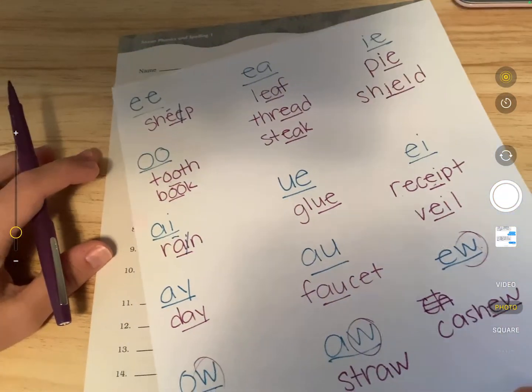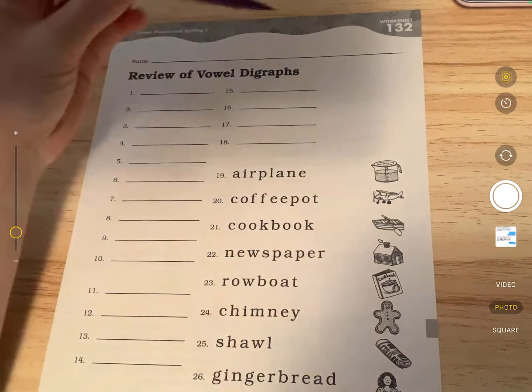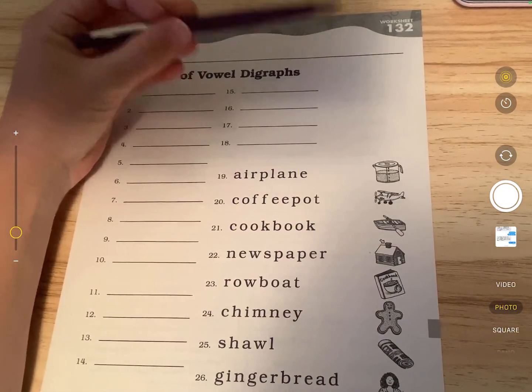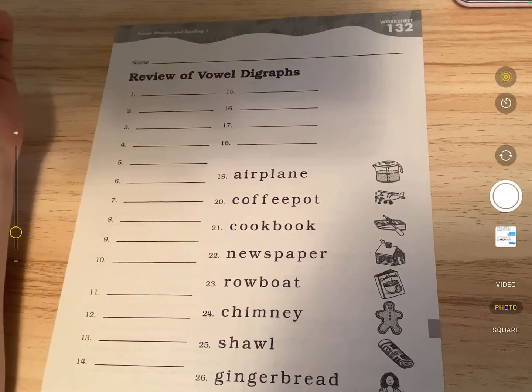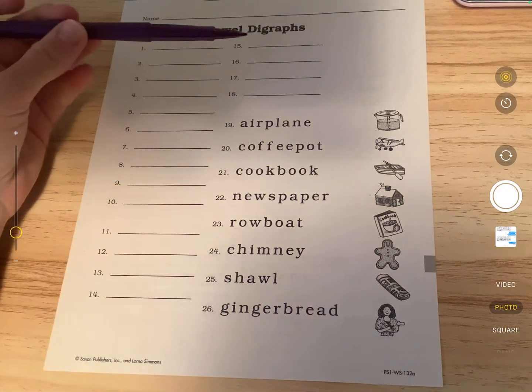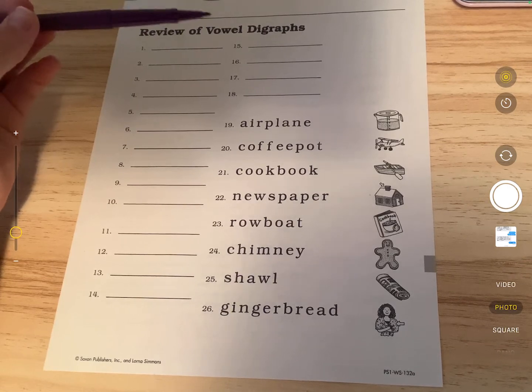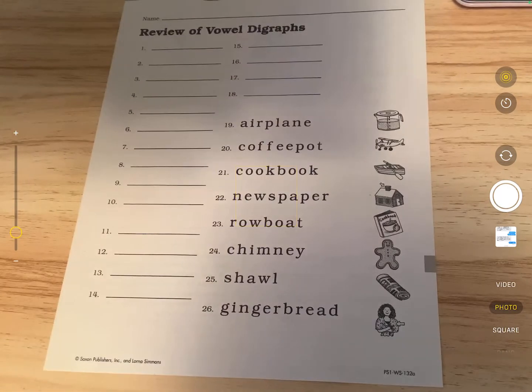Here's what I want you to do. I'm going to take this away. You're going to find, pause me if you don't have this out yet, worksheet 132. Okay? Your job for all of these words is to find the vowel digraphs. Yesterday I had you code them completely. There are so many words here though, that's going to take a long time and they're very long.